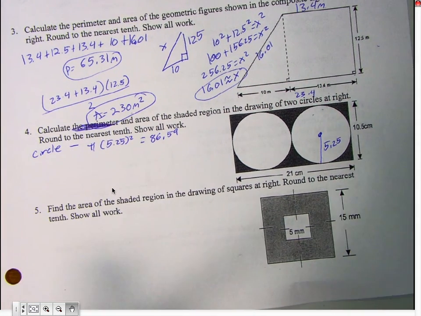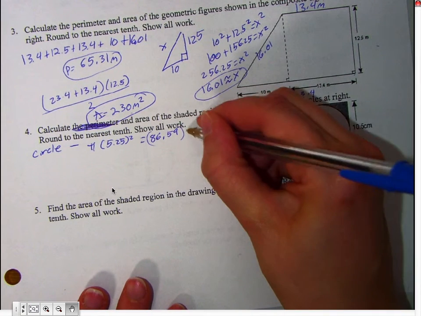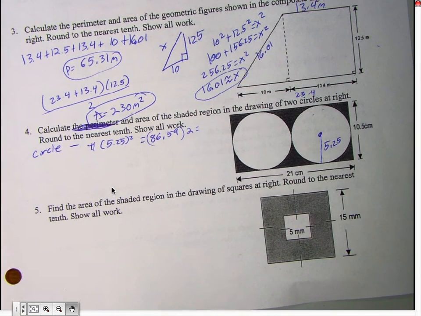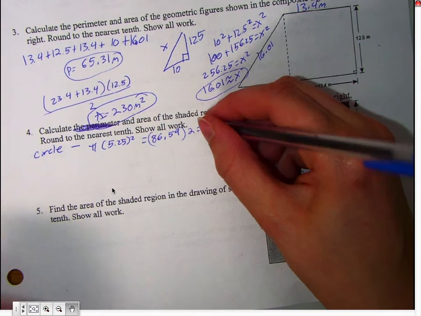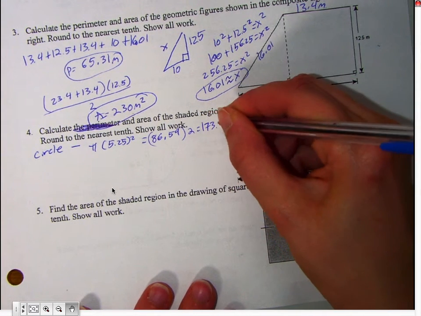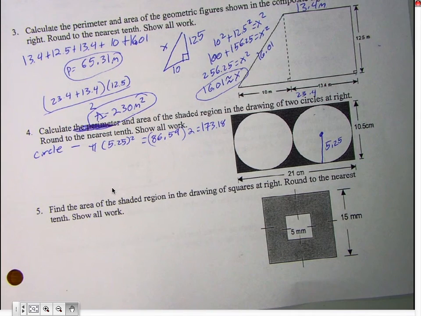So I took the diameter, which is 10.5, and cut it in half. Okay, so how many circles do I have? So I need to multiply this by 2, and what do I get? 173.18. That's for 2 circles. But that's not my shaded region. What else do I need to do?